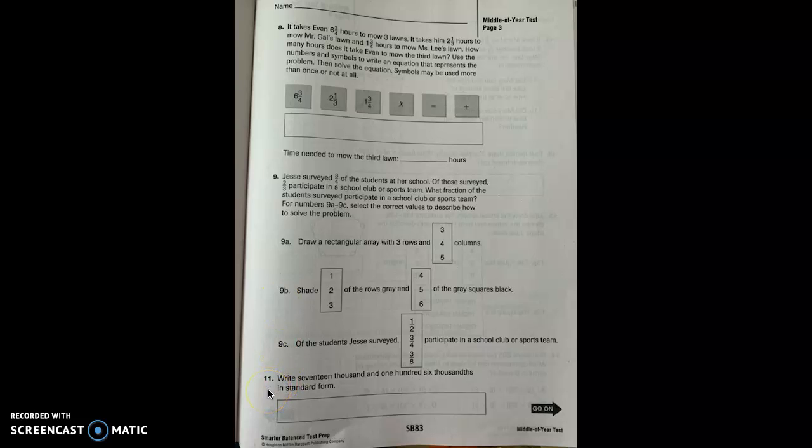Question number 11. Write 17,000 and 106 thousandths in standard form. Remember, when you have the word and, that's where your decimal goes. So to the left of the decimal, you're going to have 17,000. Then you're going to put the decimal and then you're going to write 106 thousandths. Your decimal should end in the thousandths place.